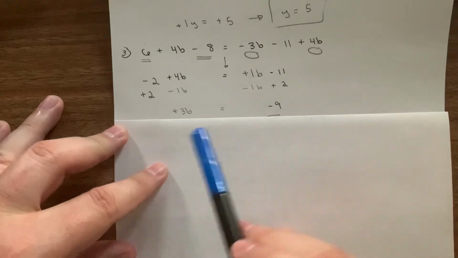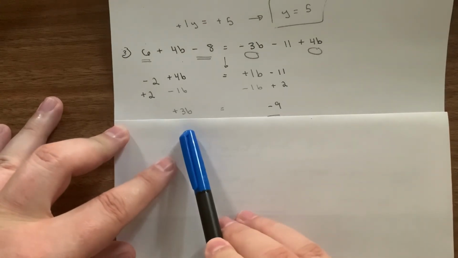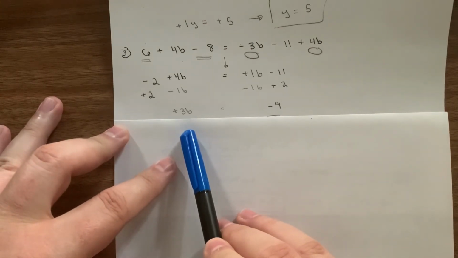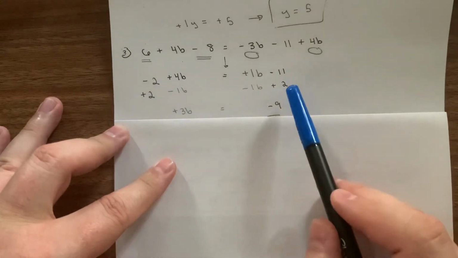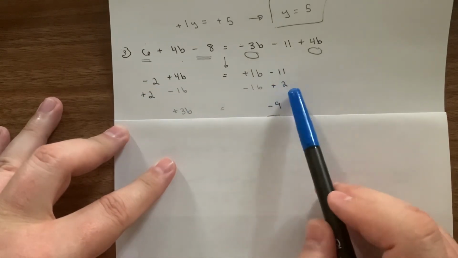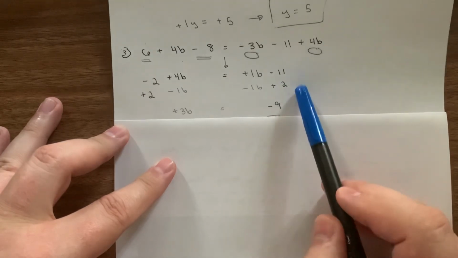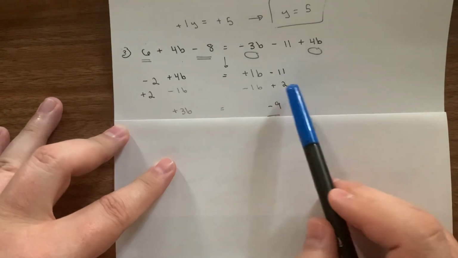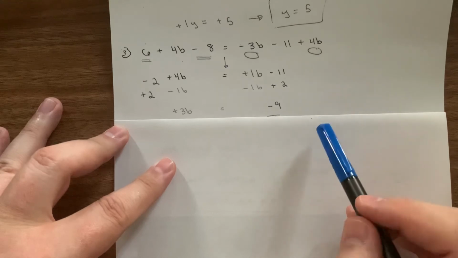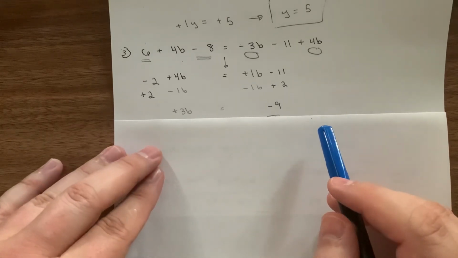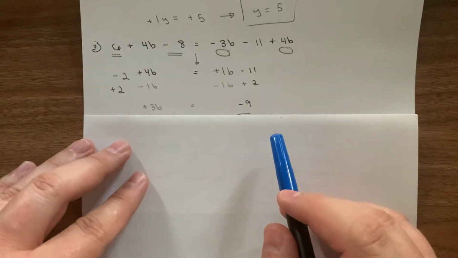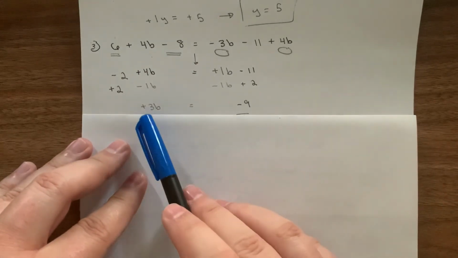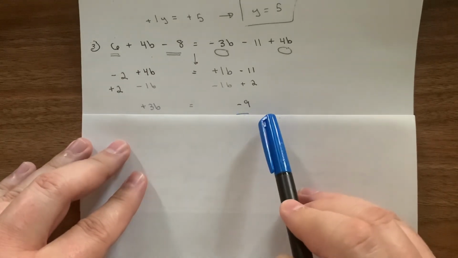If we're taking our b's to the left, then that means we're taking our number terms to the right. So minus 2 on the left, we're going to add 2 to cancel it out. And then the same thing on the other side, we're going to add 2, combined with this minus 11. Minus 11 and plus 2 would leave us at minus 9. So we're one more step from solving it in this case. So plus 3b equals negative 9.